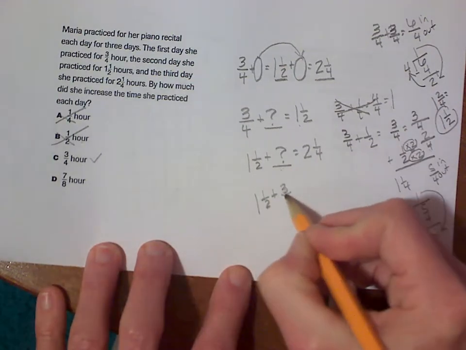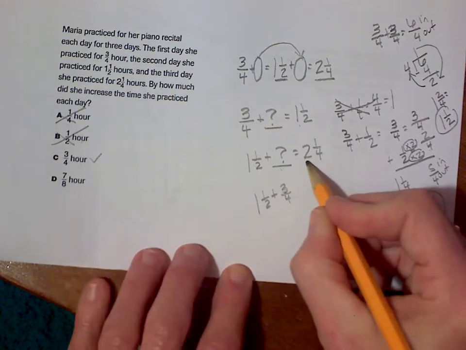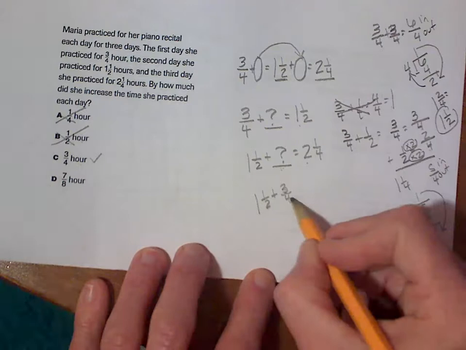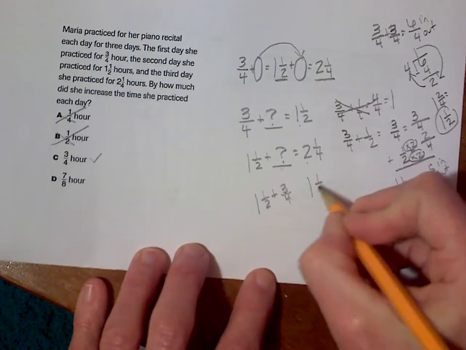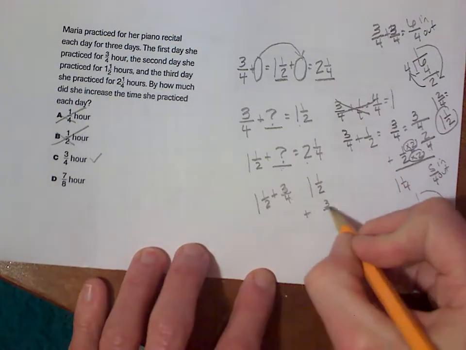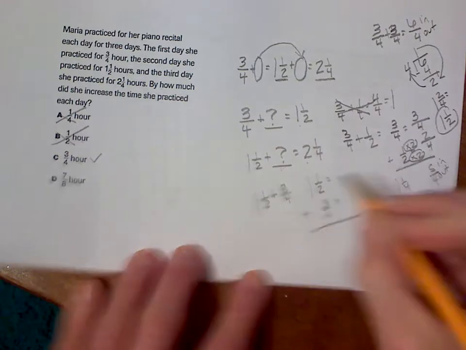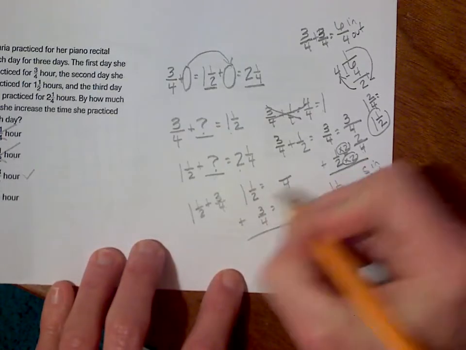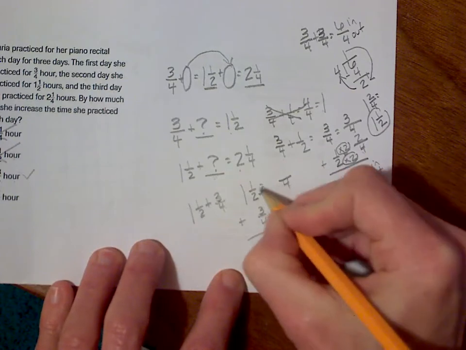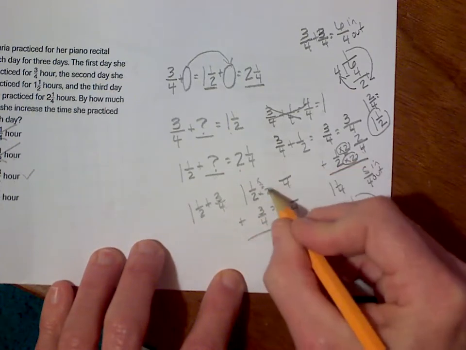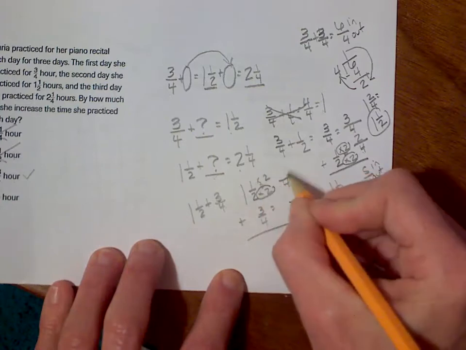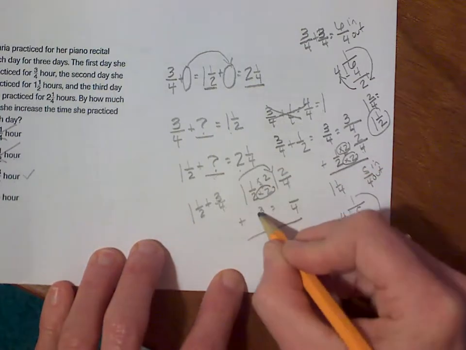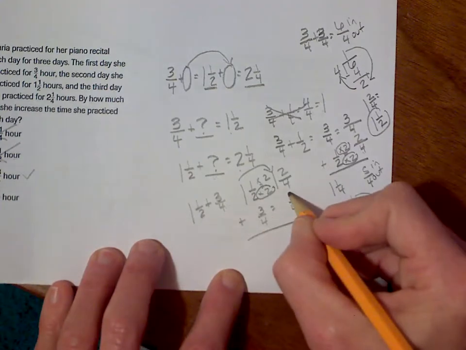1.5 plus 3/4. I'm looking for an answer of 2 1/4, but I don't have common denominators, so I'll rewrite it vertically to get my common denominators. And 4 will be my common denominator. Denominator changes, so the numerator changes. 2 times 2 is 4, so 1 times 2 gives me 2. Take over the whole number. Denominator stays the same, so the numerator stays the same.